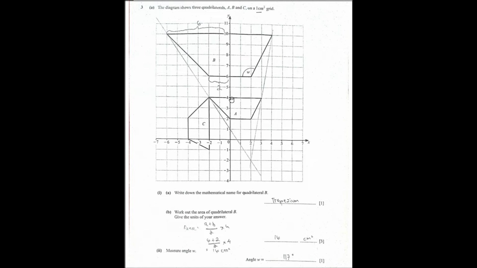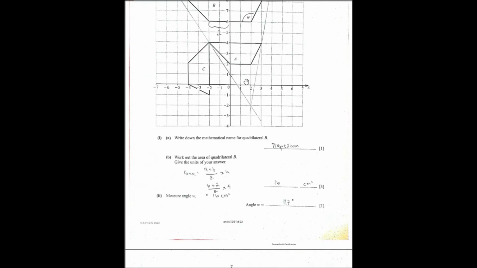For enlargement, we have to mention that it is being enlarged, its center of enlargement, and its scale factor. To find the scale factor, if we count, we have 1 and 2, but on the other side we have 1, 2, 3, 4. So it's being enlarged by a scale factor of 2.